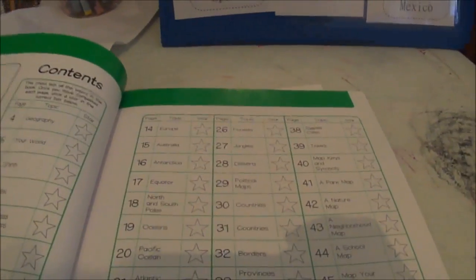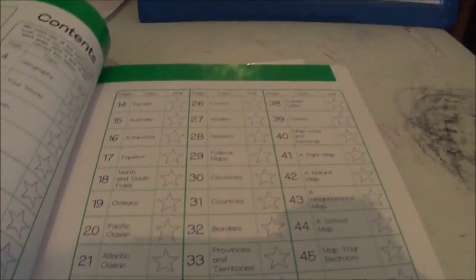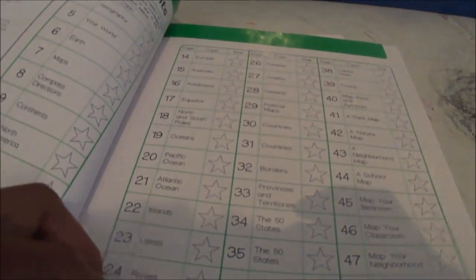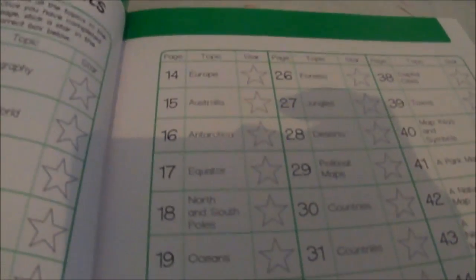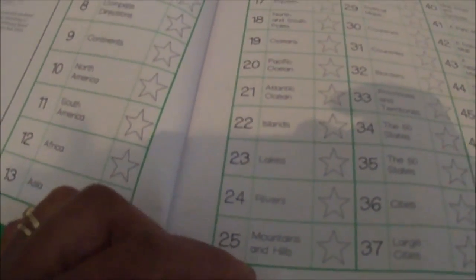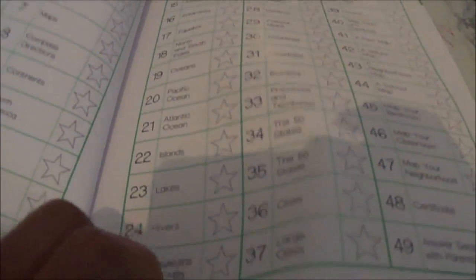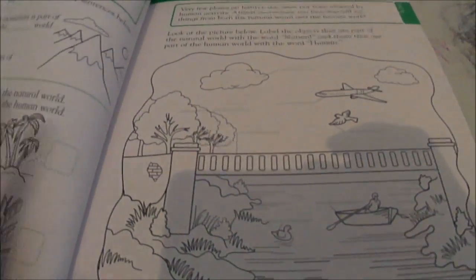Okay, so I'm just going to kind of show you through. You get all of the stickers so that when they complete the lesson they can put their gold star. But basically this covers North America, South America, the whole globe. Hills, lakes, rivers, islands, and that's the same thing as we are doing in Galloping.